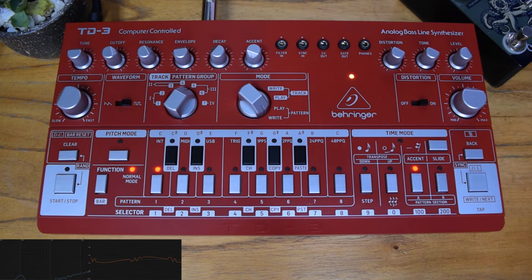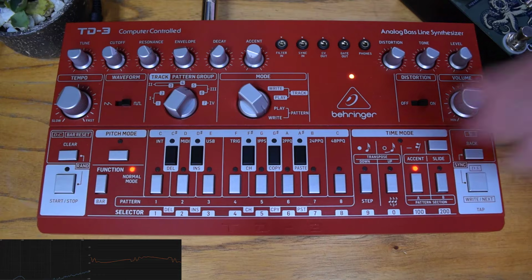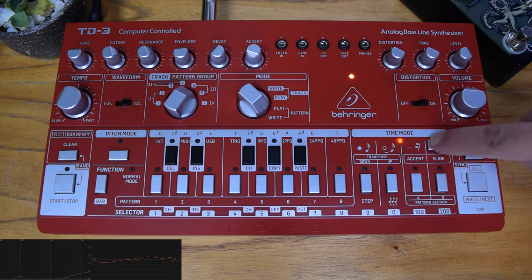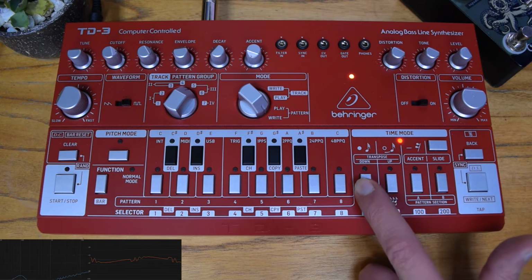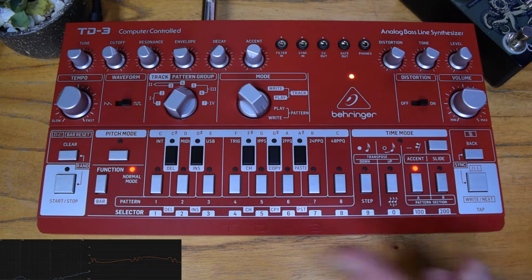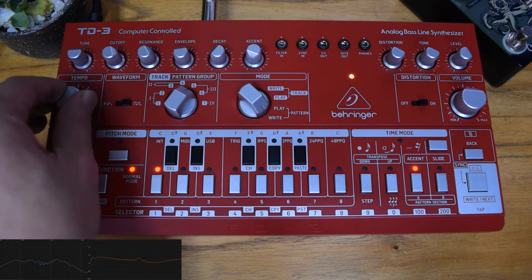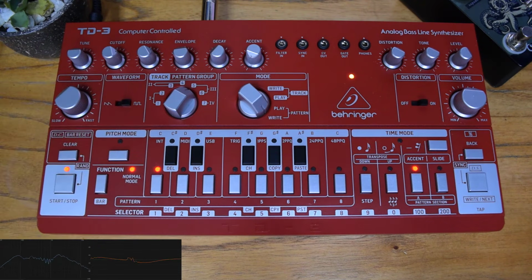Now, of course, this doesn't mean that we should not go to the time mode and do our job. We still need to go to time mode. But now remember, the TD-3 knows that we have 4 steps. So it's going to be 1, 2, 3, 4, and it will exit and put us right there so we can do the playback. If I play it, we get that. Simple as that.